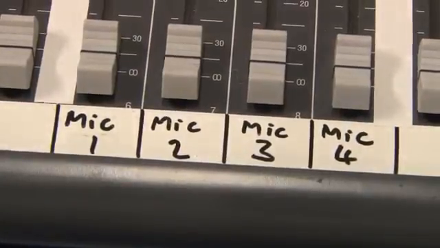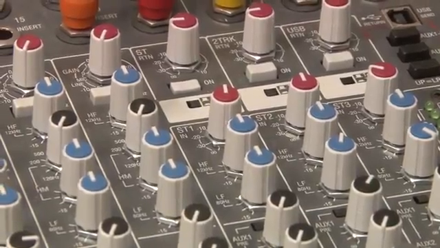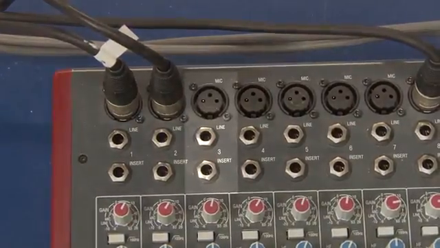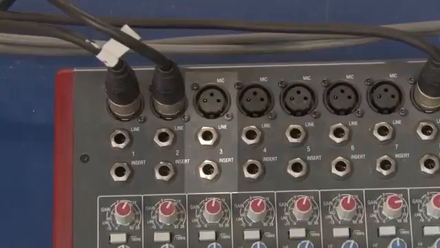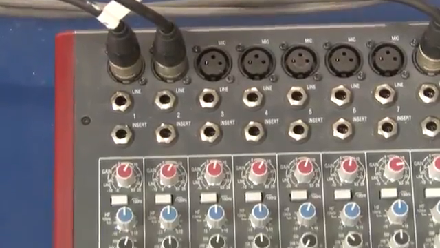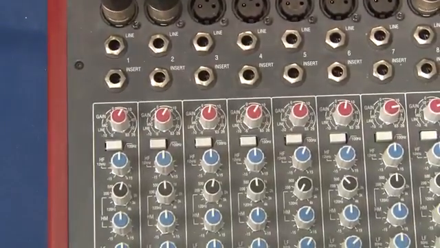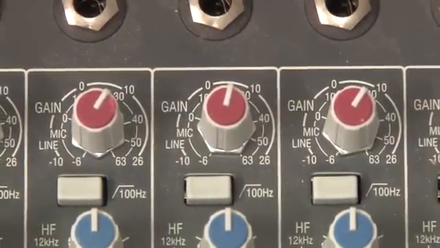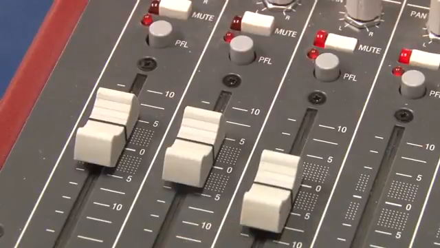Now let's start off by taking a look at the inputs and controls for each individual channel. So at the top we have our three inputs, an XLR microphone input, a 1/4 inch jack line input, and a 1/4 inch jack insert socket. We then have our gain control. This, in combination with our volume fader, controls the volume of the channel. You really want to set up the gain so that the volume is about where you want it when the fader is at level 0.